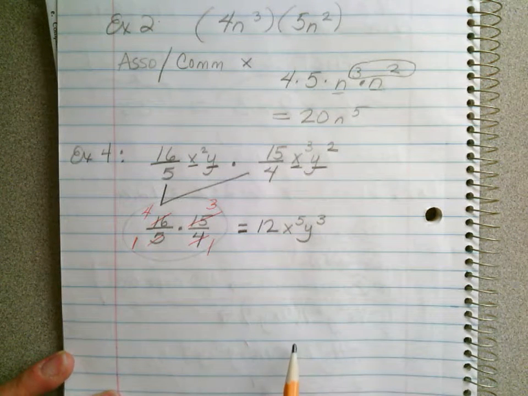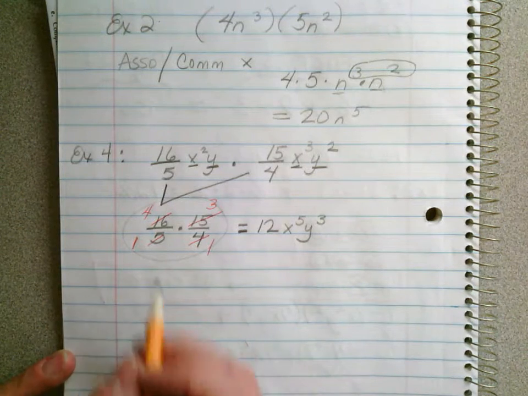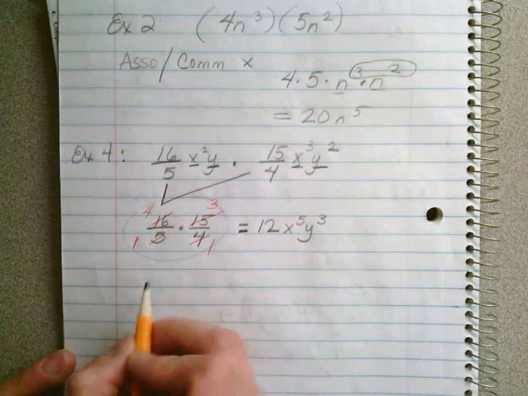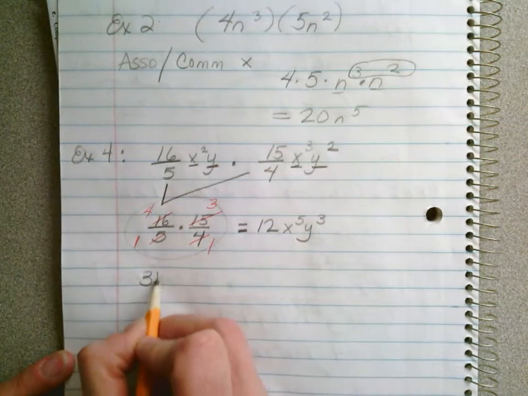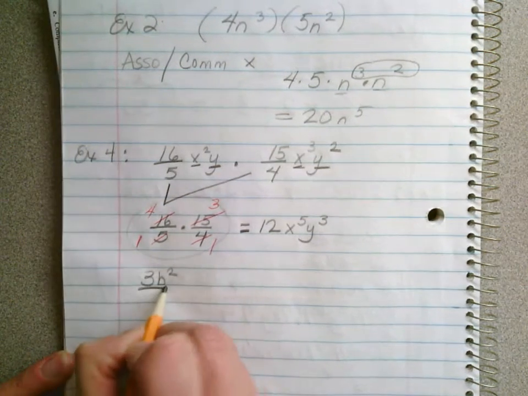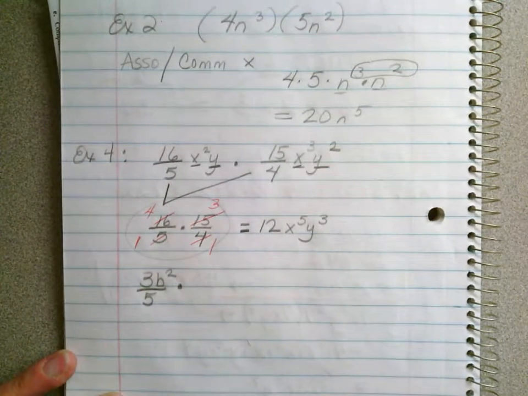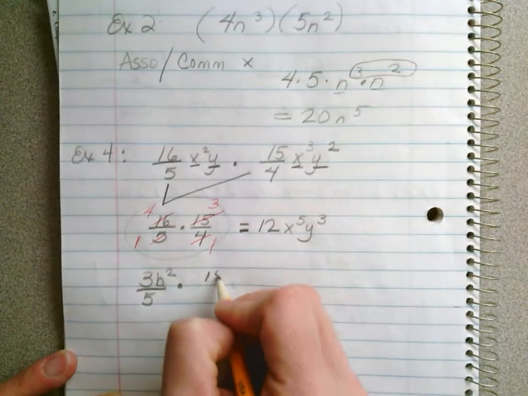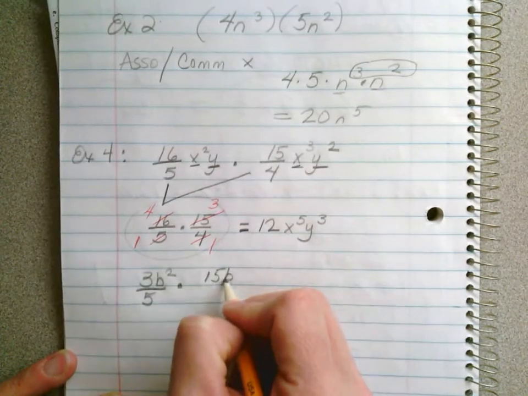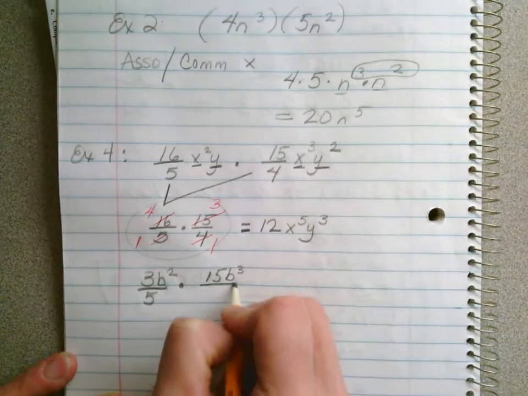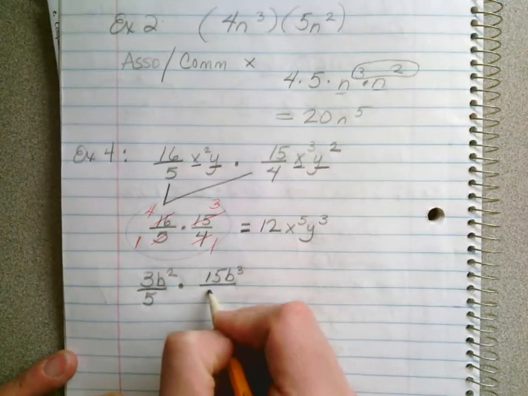Here's another one I want to do with you. Another kind of example 4. 3b squared divided by 5 multiplied by 15b cubed divided by 3.